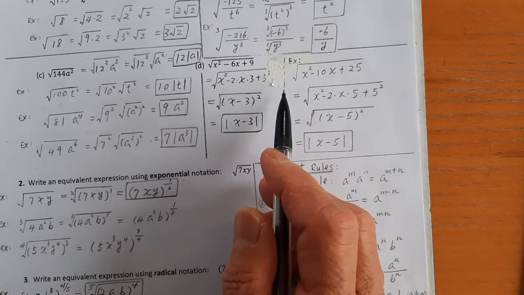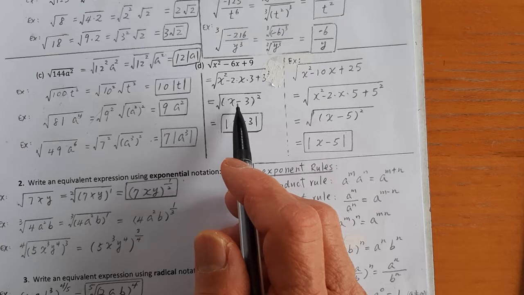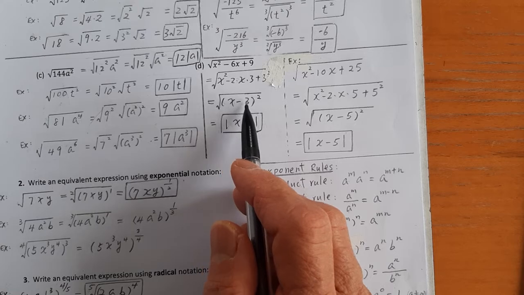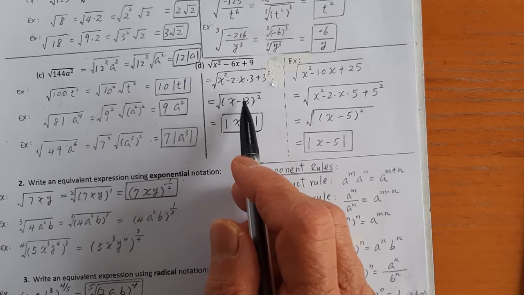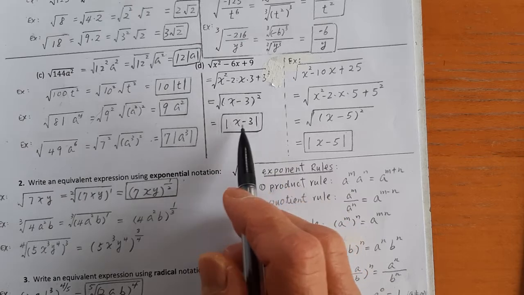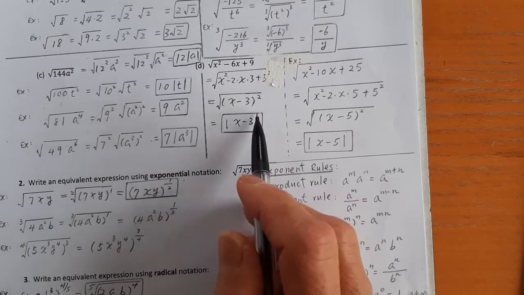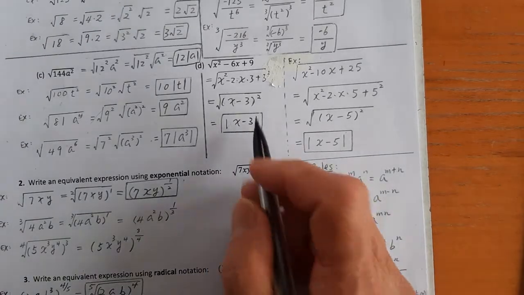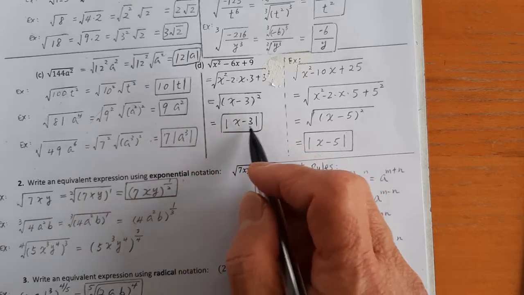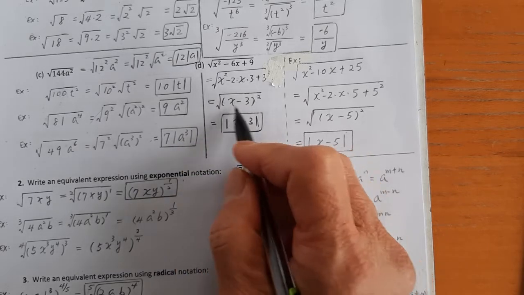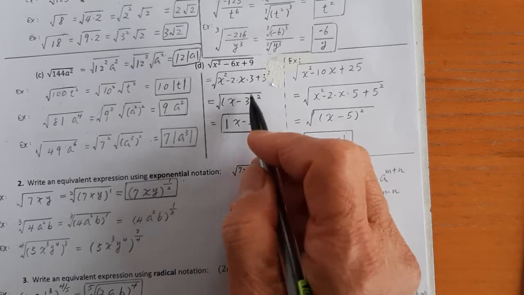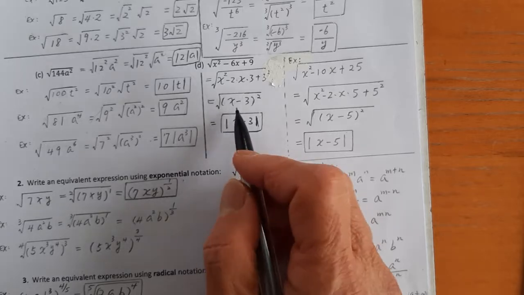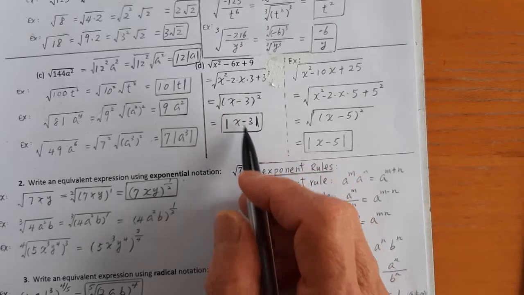Then take the square root. And this x minus 3, if x is 0, for example, plug in, that's going to be minus 3, negative 3. Squared becomes positive 9. And take the square root, it should be 3. If you don't put the absolute value, then 0 minus 3 is going to be negative 3. So x minus 3 squared, take the square root, you need to put the absolute value because x minus 3 can be positive, can be negative. If x is greater than 3 it is positive. If x is less than 3 it is negative. So it depends on x.